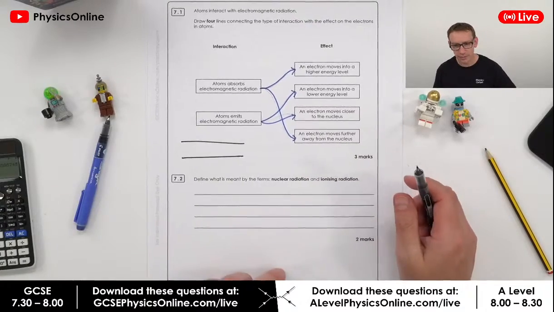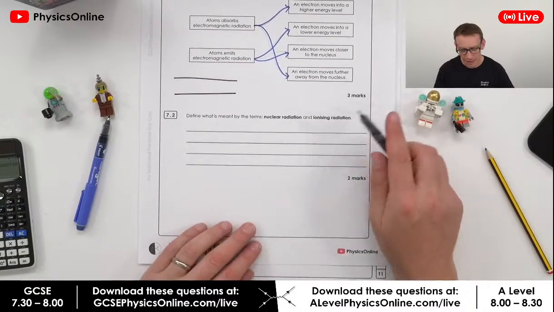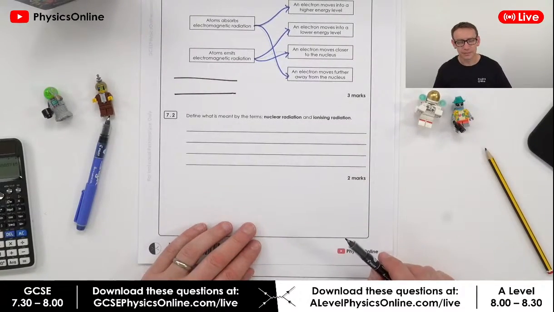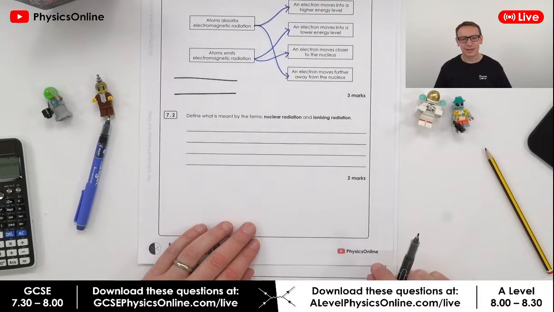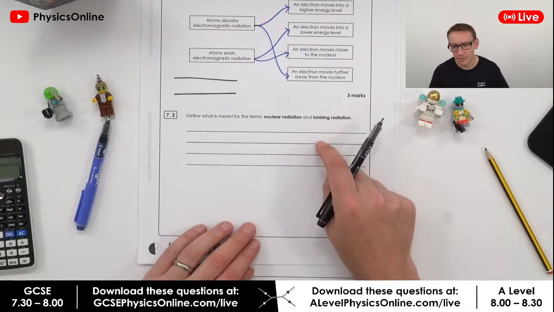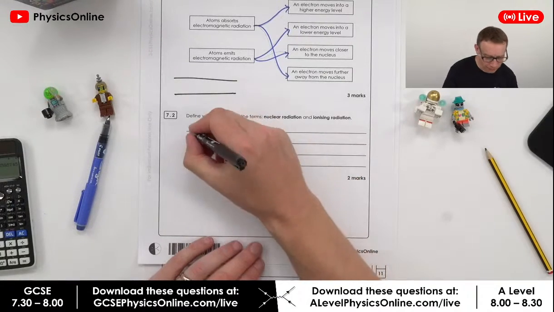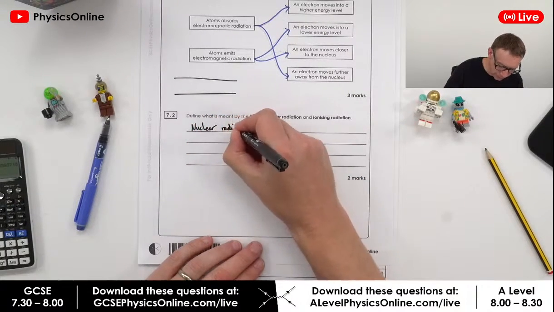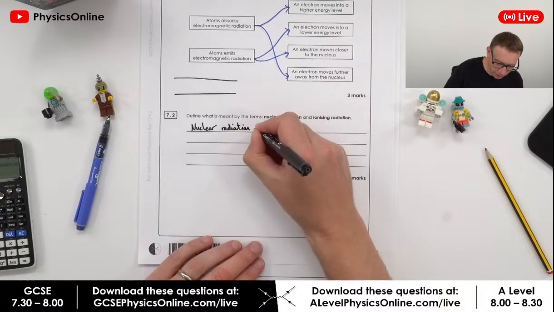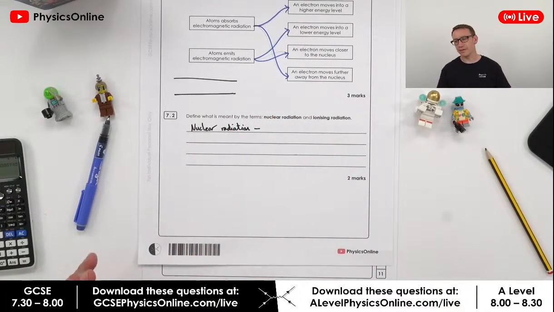The next one, what do we mean by nuclear radiation and ionizing radiation? This question here, these are often used interchangeably. Now nuclear radiation, what do we mean by nuclear radiation? How would we define that?